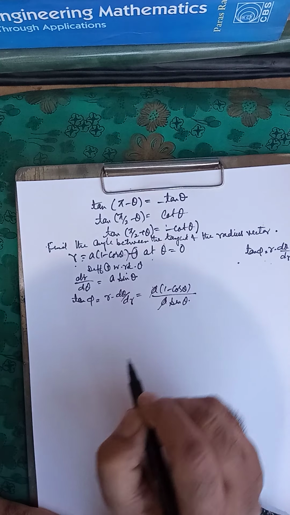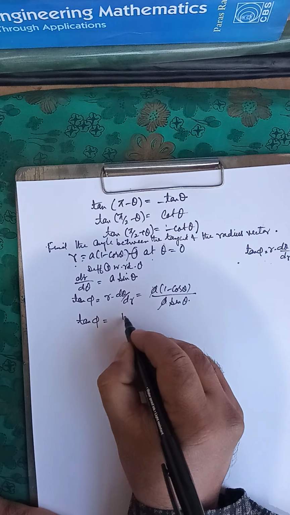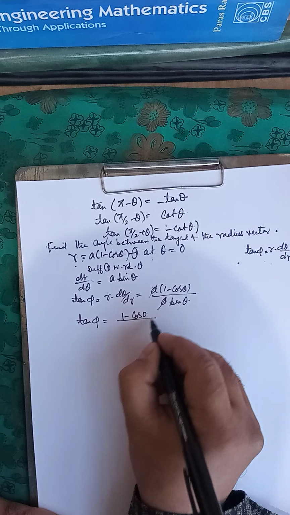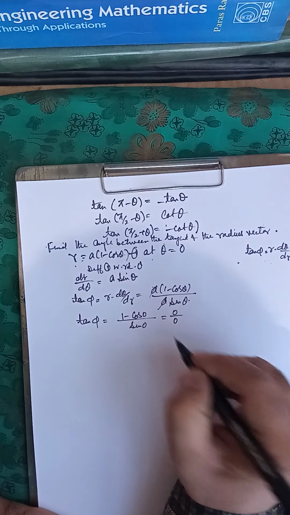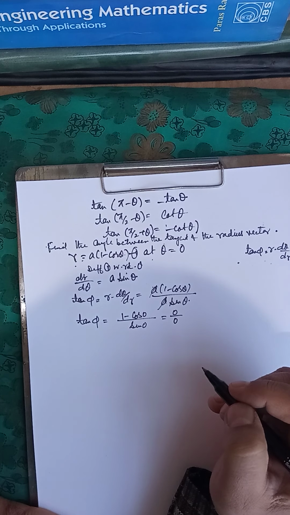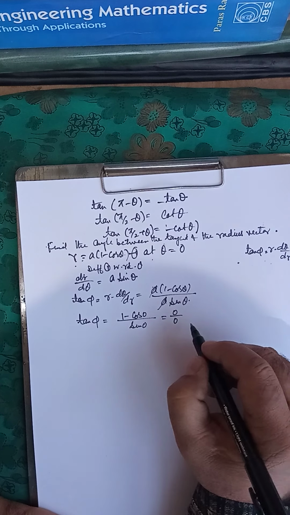Now at theta equals 0, what is tan phi? Tan phi is (1 minus cos 0) by sine 0. Sine 0 is 0, cos 0 is 1, so this is 0 by 0 form, an indeterminate form.